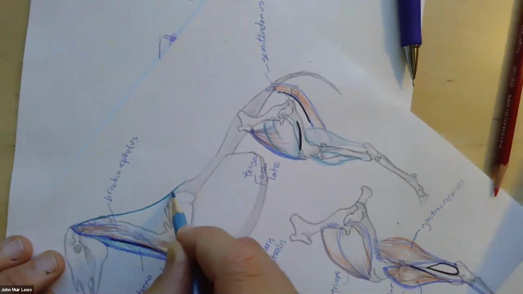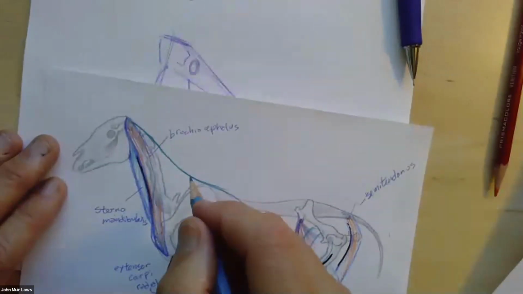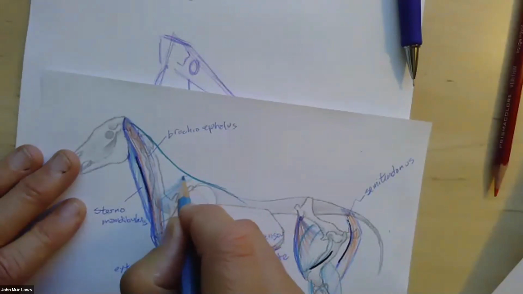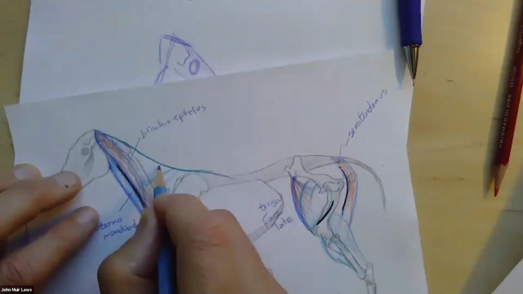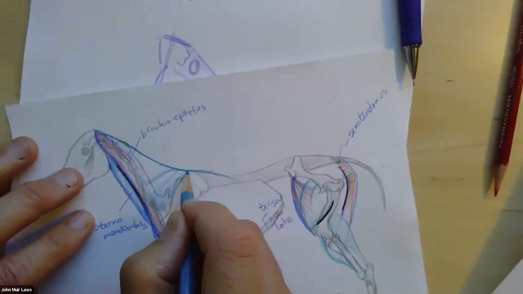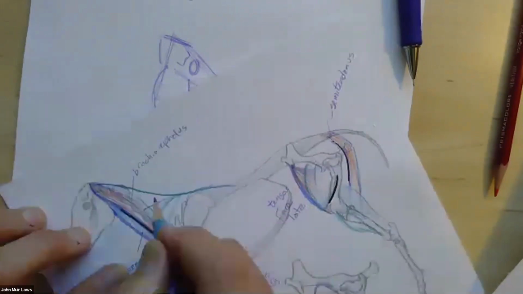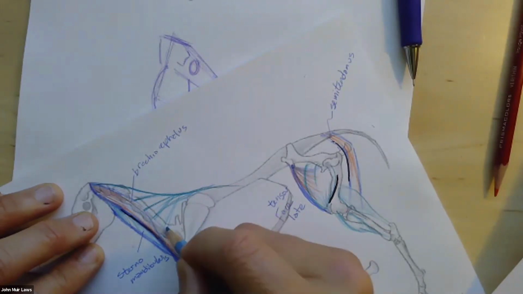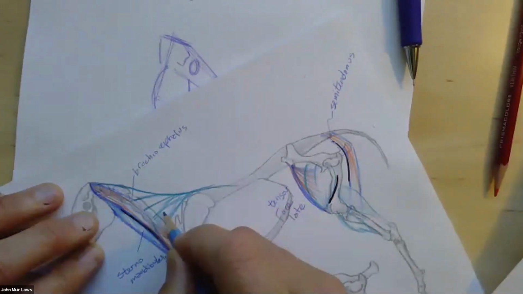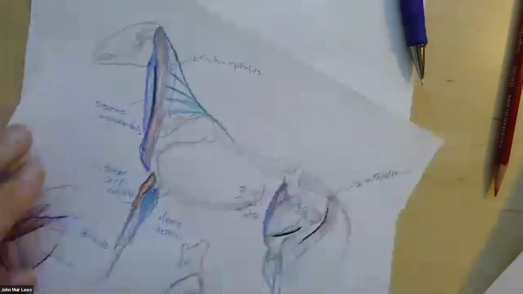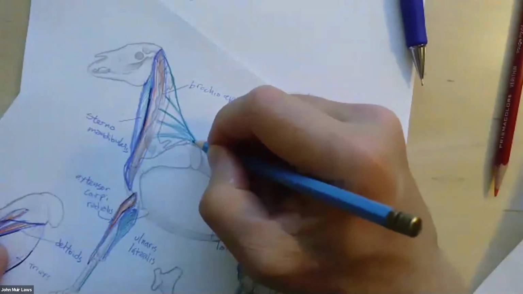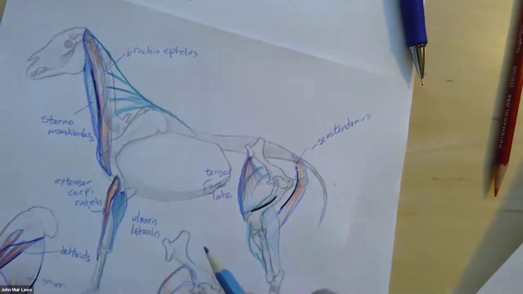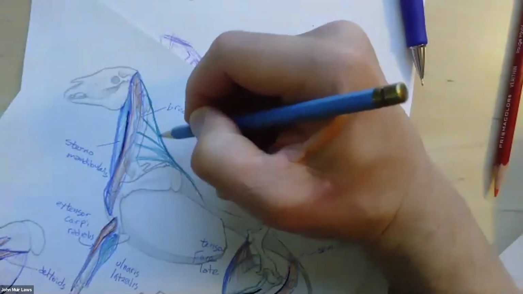So there's a big ligament there, and then it has smaller sections on it that come down like this, and they help hold up the neck. So the neck doesn't fall down because of this nuchal ligament that's right in here. But that also gives you a whole edge of your horse.